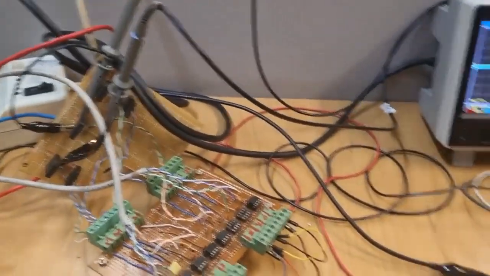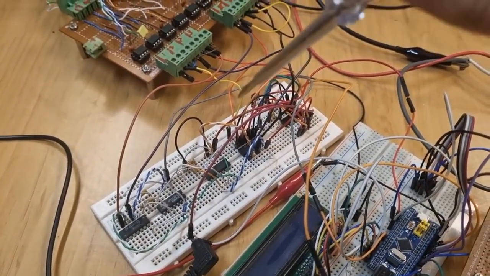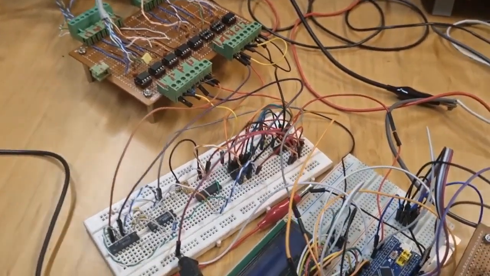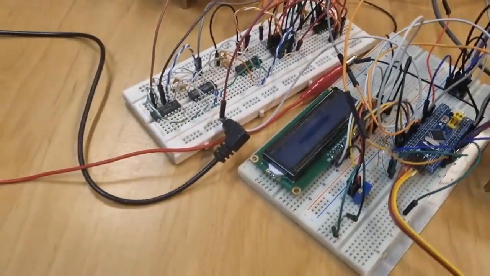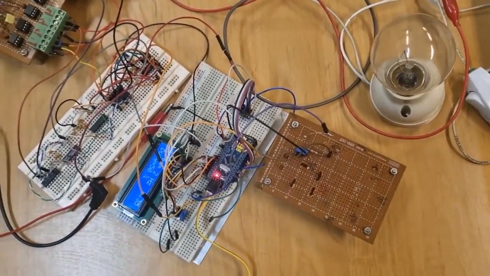Now I'm going to show that this circuit creates dead time between 2 complementary signals. I have to turn this power supply on. Okay, we have to wait for that.